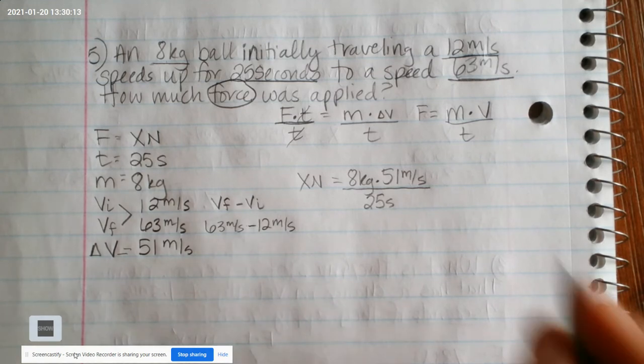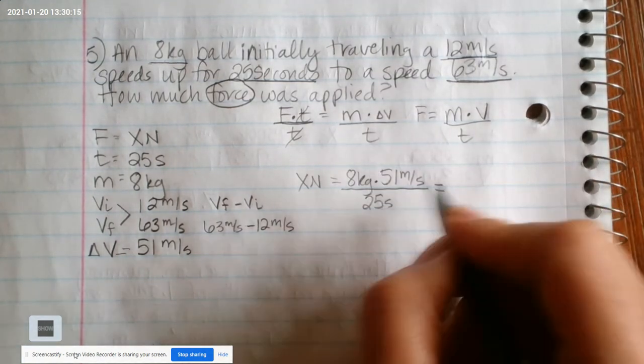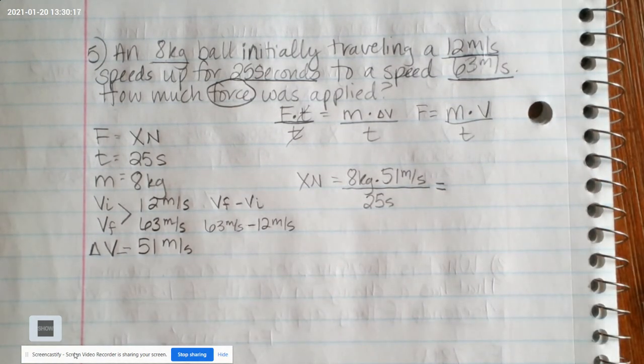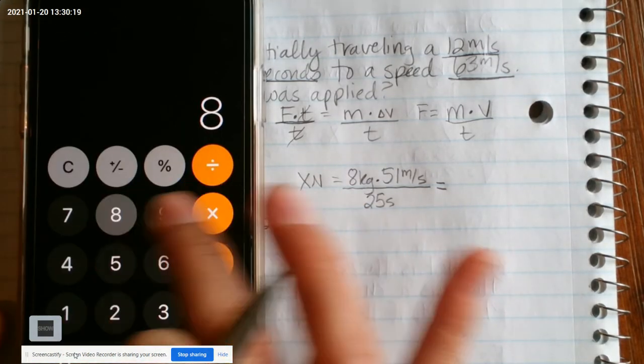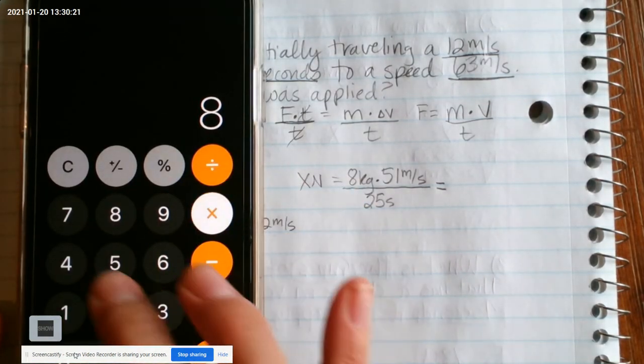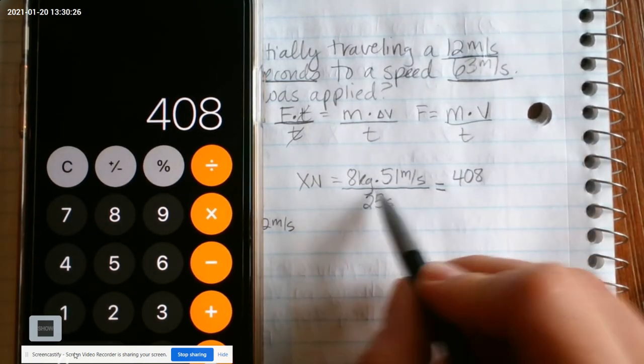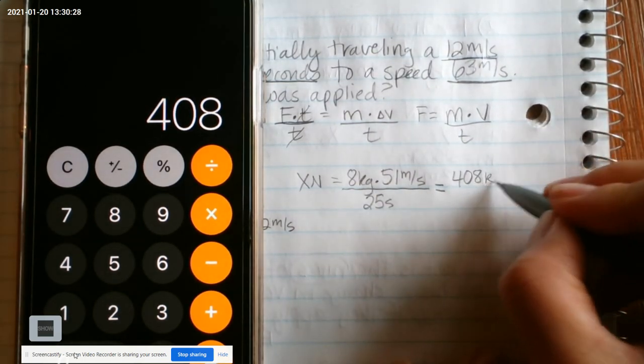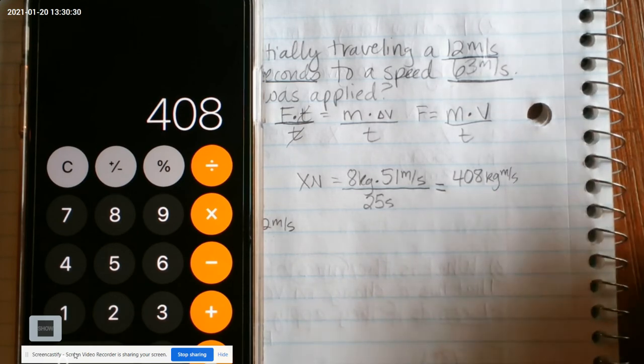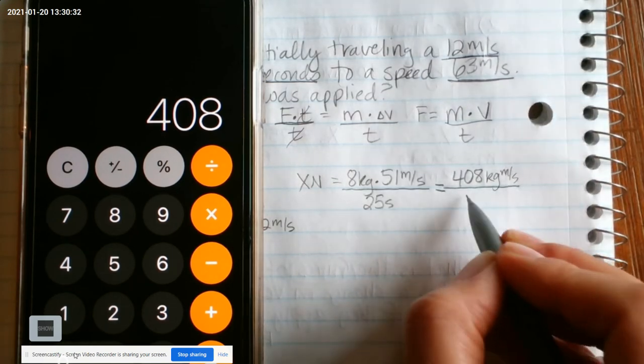So we get equals, we got to multiply everything on the top first. So 8 times 51 equals 408. Remember, kilograms times the meters per second is a kilograms meters per second. Now we're going to divide that by 25 seconds.